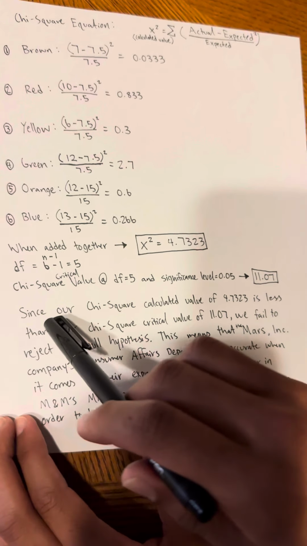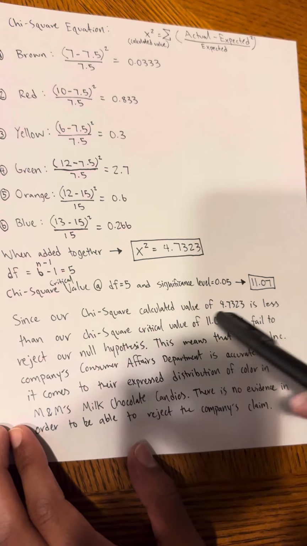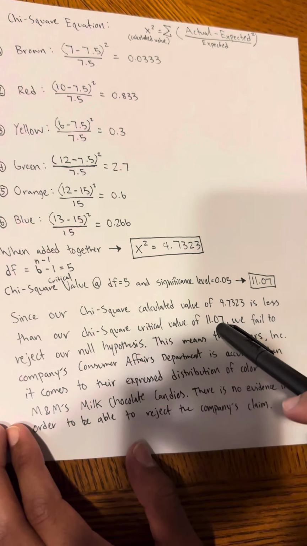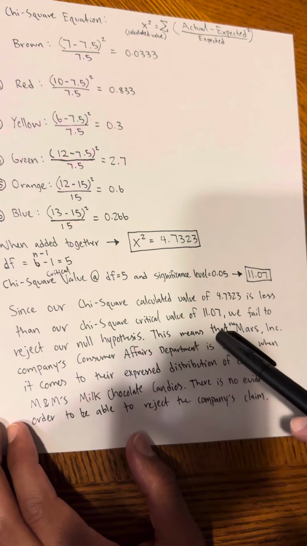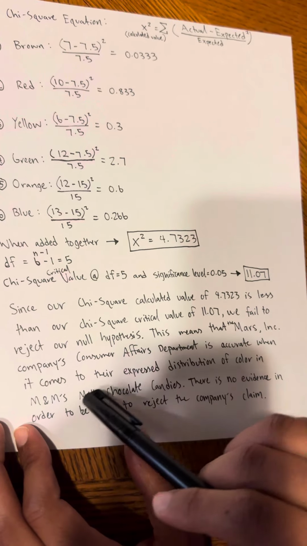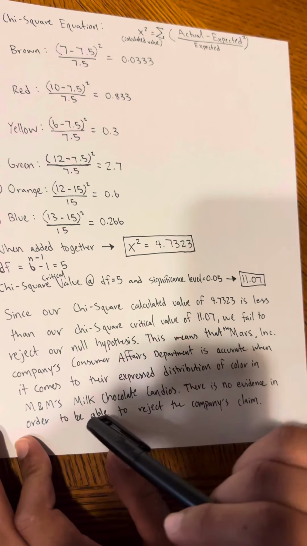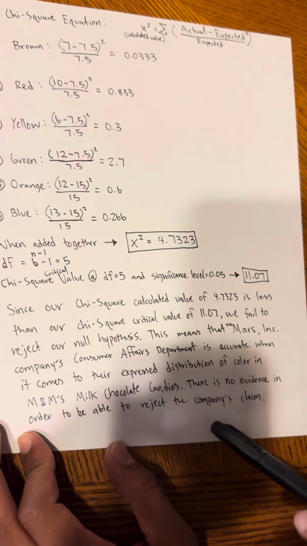So finally, since our chi-squared calculated value of 4.7323 is less than our chi-squared critical value of 11.07, we fail to reject our null hypothesis. This means that the Mars Incorporated Company's Consumer Affairs Department is accurate when it comes to their expressed distribution of color in M&M's milk chocolate candies. There is no evidence to be able to reject the company's claim.